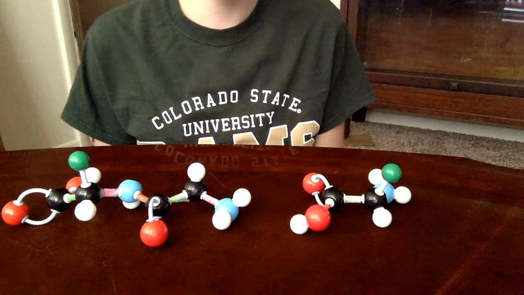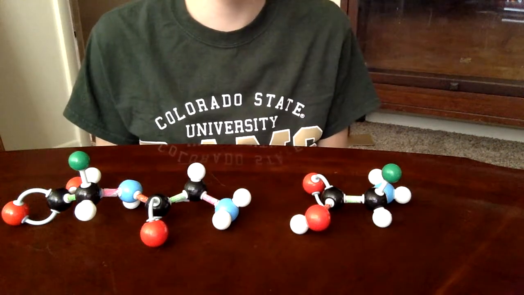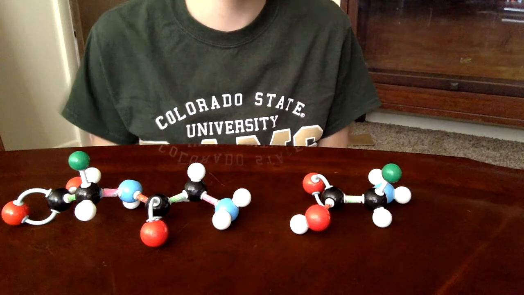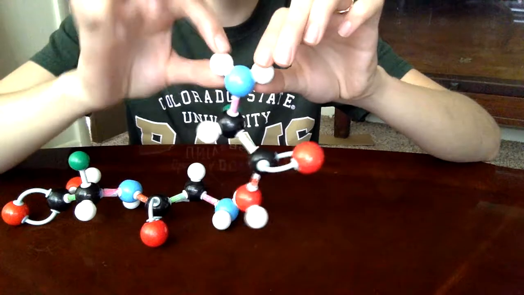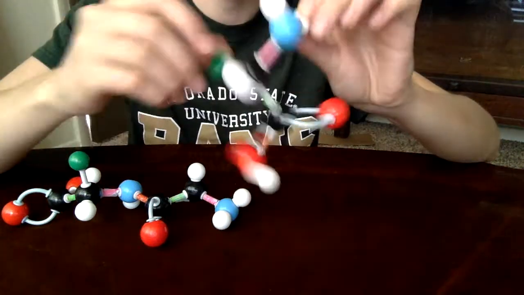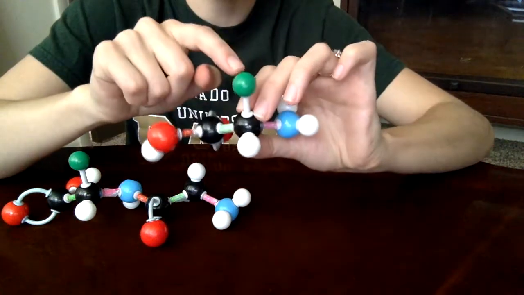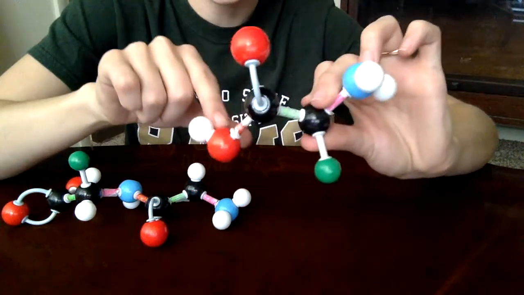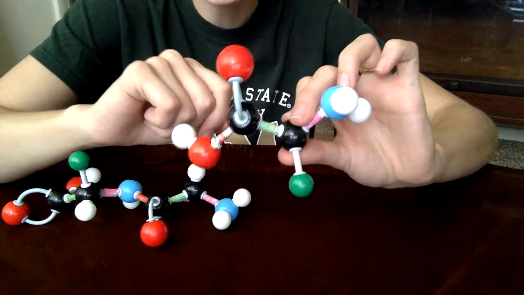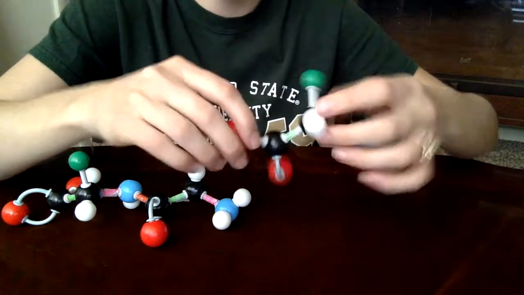We are going to talk about the formation of proteins using peptide bonds and amino acids. The amine groups will be represented by the blue molecules shown here. The R groups will be represented by the green molecules. The carboxyl group, shown here, is especially important in the formation of peptide bonds.